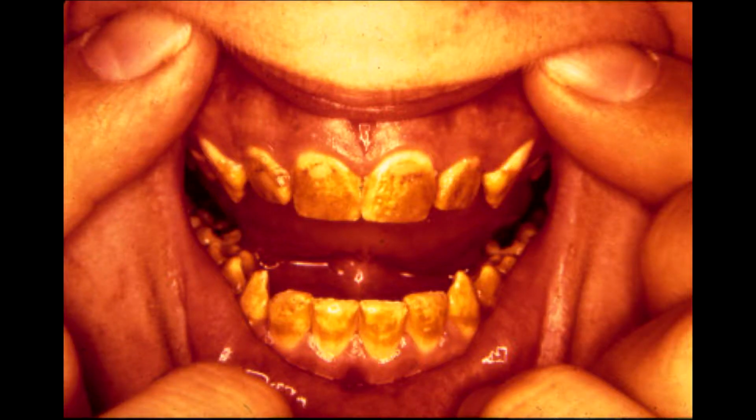Amelogenesis imperfecta, hypomaturation type: autosomal dominant, autosomal recessive, and X-linked recessive. It occurs when the teeth erupt. Autosomal dominant and autosomal recessive occur both in men and women, and X-linked occurs more in men.